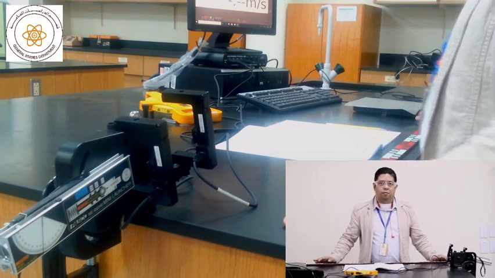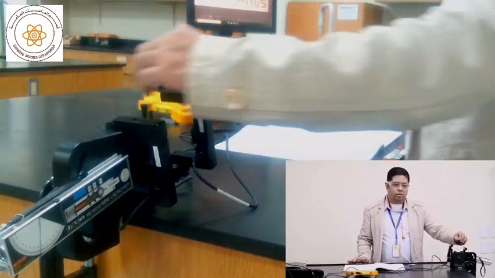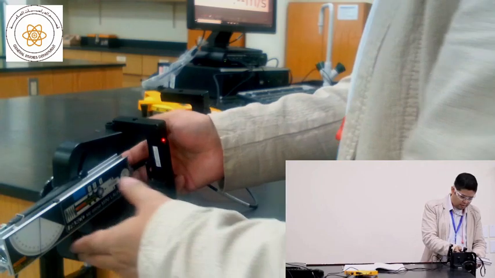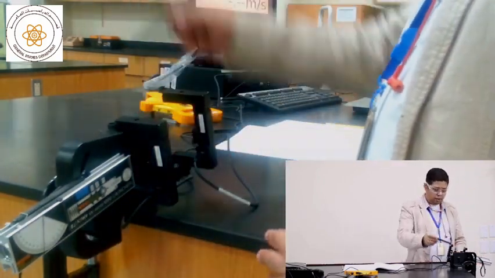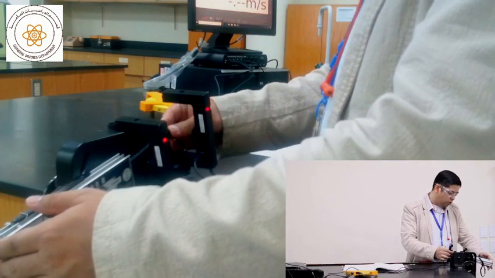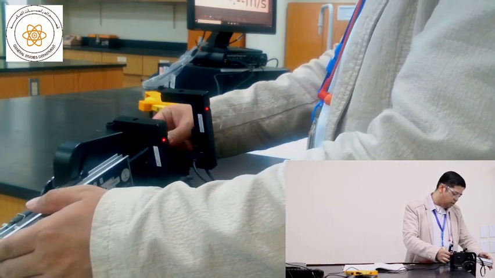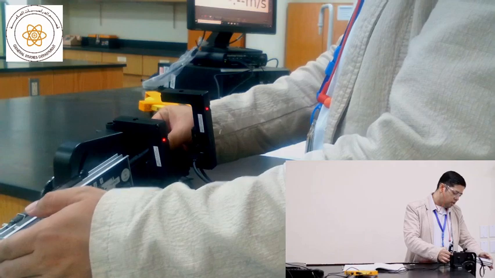Once it's set, place the projectile inside the launcher. You must make sure that the angle doesn't change. Take the plunger and push the projectile in until you hear one click.